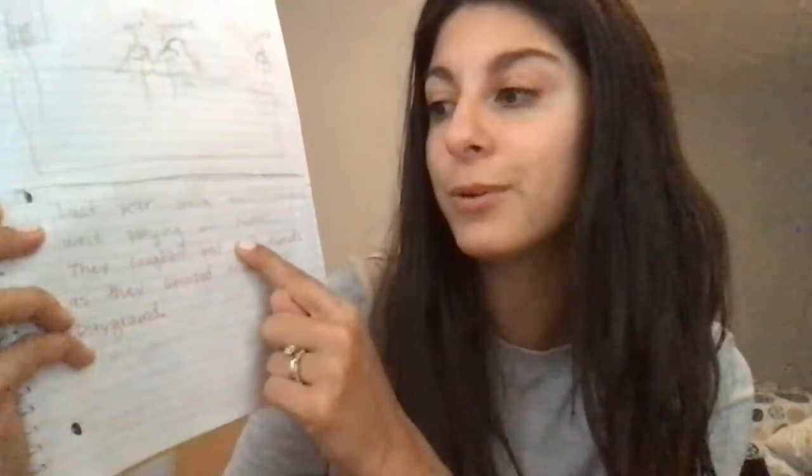Instead of just saying, last year Sonia and Sammy were playing at recess, now it says, last year Sonia and Sammy were playing at recess. They laughed and held hands as they skipped around the playground. You can almost picture them doing that, right? Just from my words, I was able to let you see what's happening. So now you pick something you can add to your beginning.